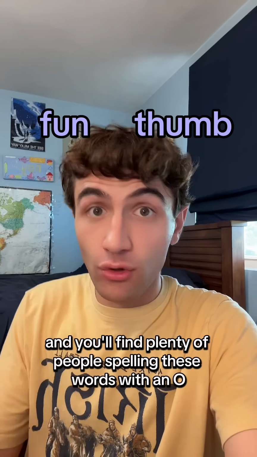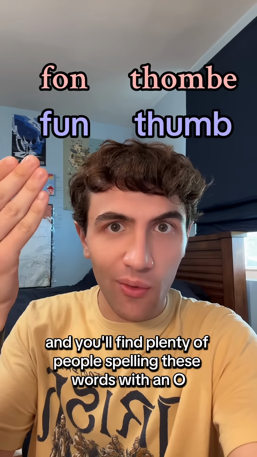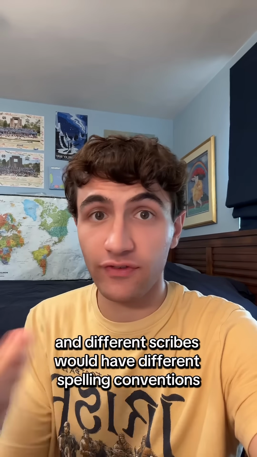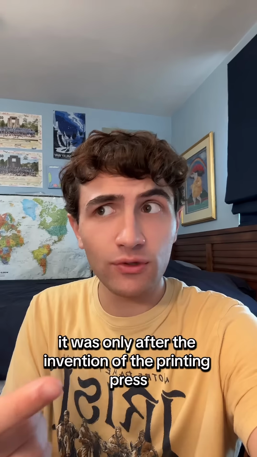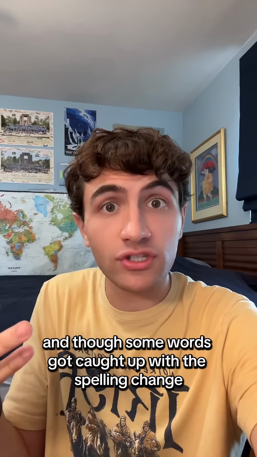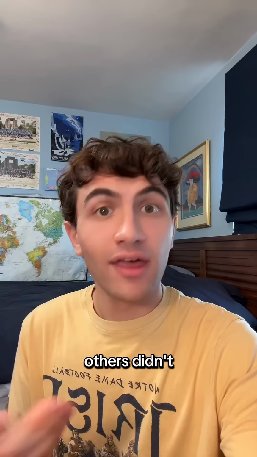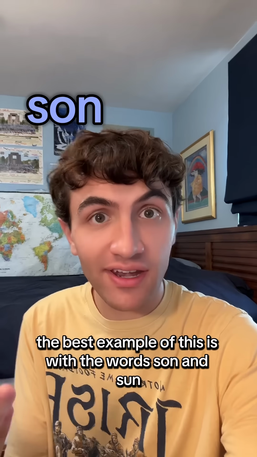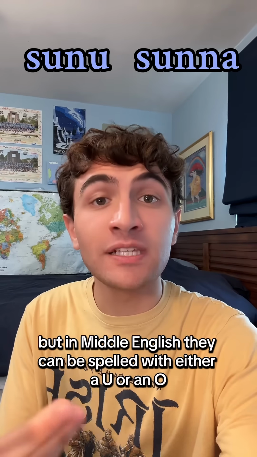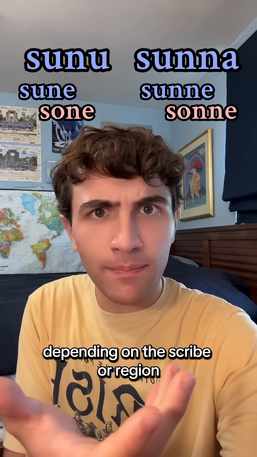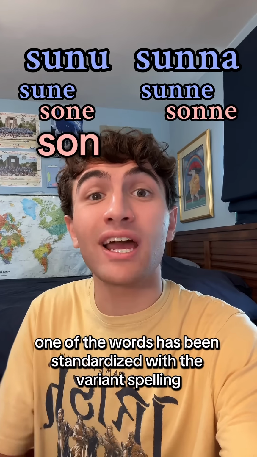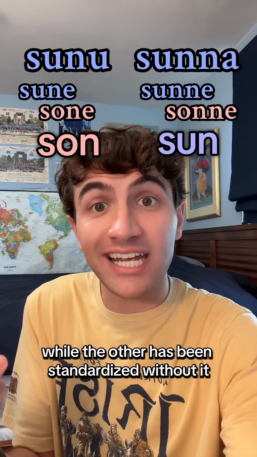Go back to Middle English and you'll find plenty of people spelling these words with an O. So what happened? Well, remember that back then, spelling wasn't standardized, so different regions and different scribes would have different spelling conventions. It was only after the invention of the printing press that we started standardizing the spelling. And though some words got caught up with the spelling change, others didn't. The best example of this is with the words sun and sun. Back in Old English, they were both spelled with the letter U, but in Middle English, they could be spelled with either a U or an O, depending on the scribe or region. But by the time we get to modern English, one of the words has been standardized with the variant spelling, while the other has been standardized without it.